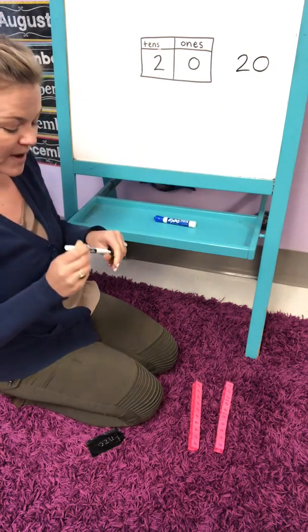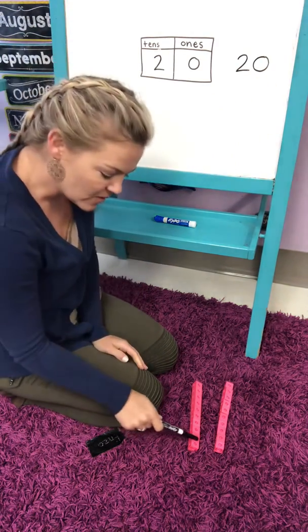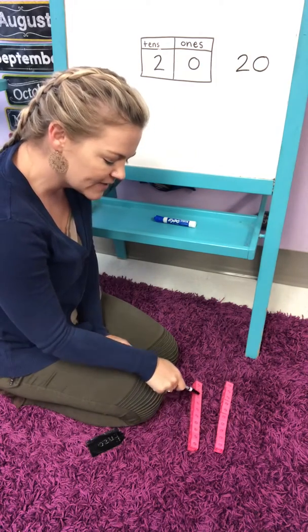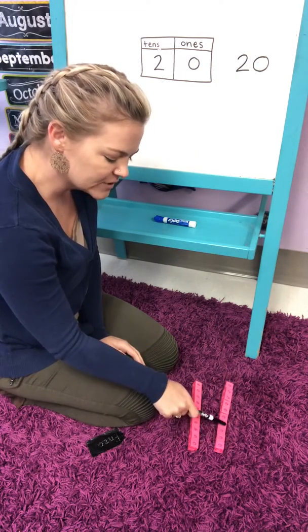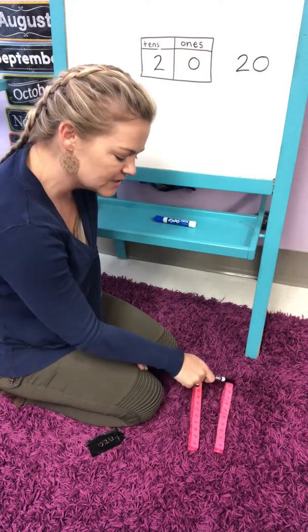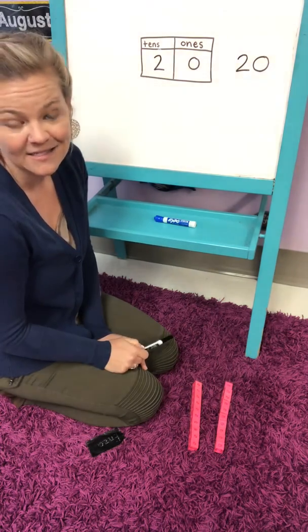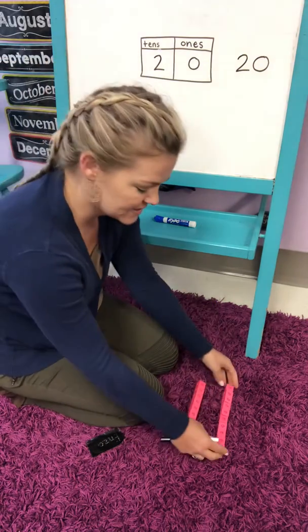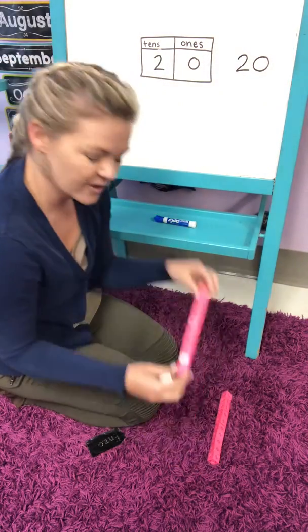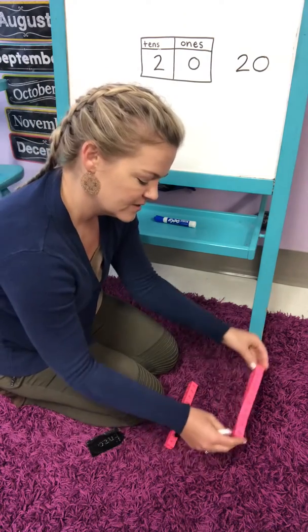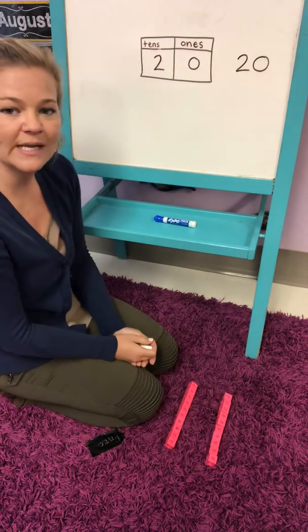You can count them by ones all the way to 20. 1, 2, 3, 4, 5, 6, 7, 8, 9, 10, 11, 12, 13, 14, 15, 16, 17, 18, 19, 20. But that would kind of take a long time. You could count by tens. This is a group of 10 and this is a group of 10. So we could go 10, 20. And so we know that's 20.